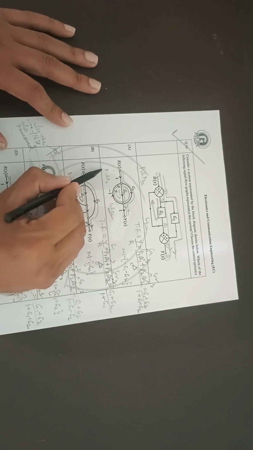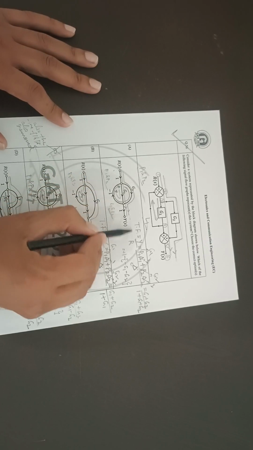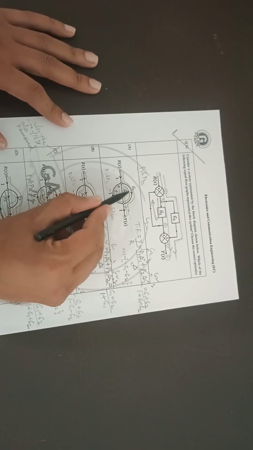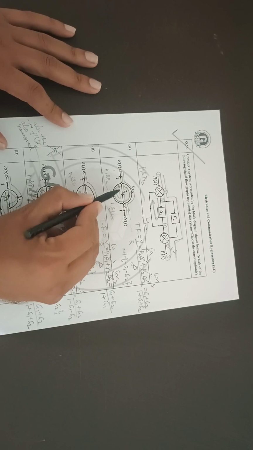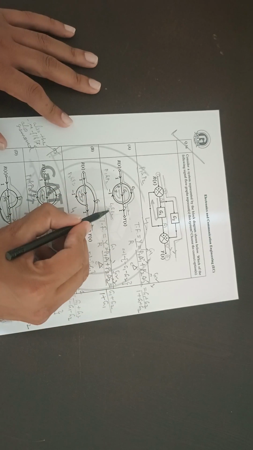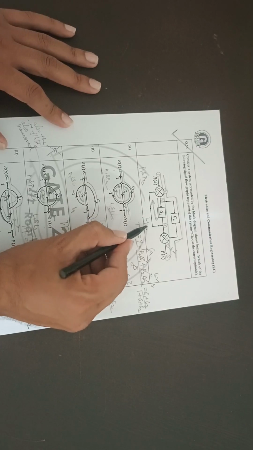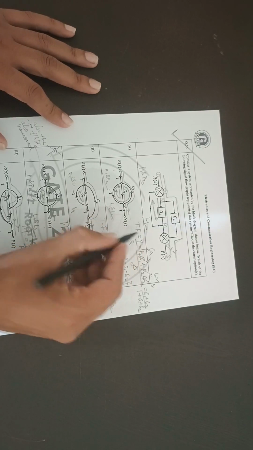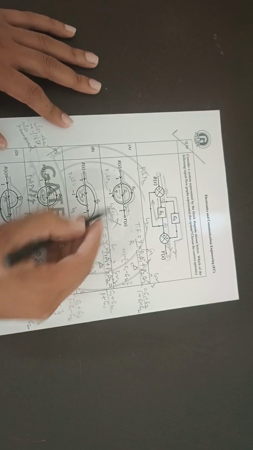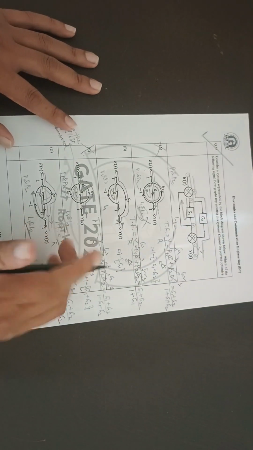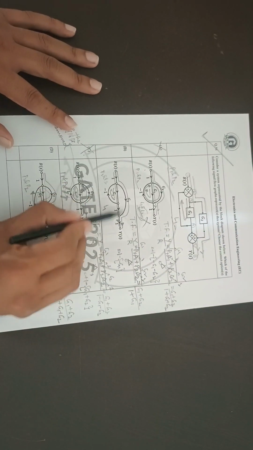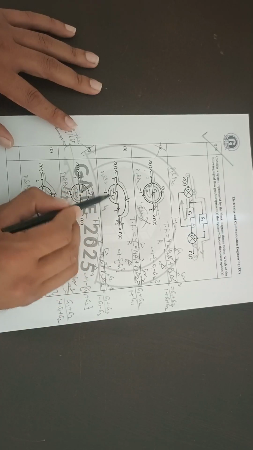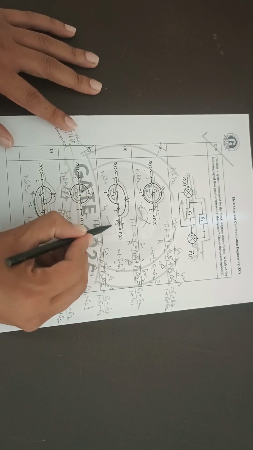Whereas in case 1 there are two forward paths, and again there are two loops. So this is one loop, and this is another loop. So there are two loops, but in the main actual block diagram there is one loop, so this option will be cancelled. Option A cancelled. In option B you can see that there are two forward paths, 1 and 2, and there is only one loop, so this can be an option.